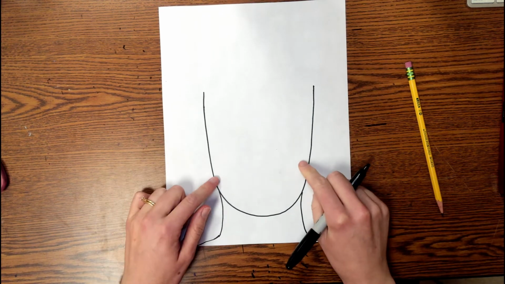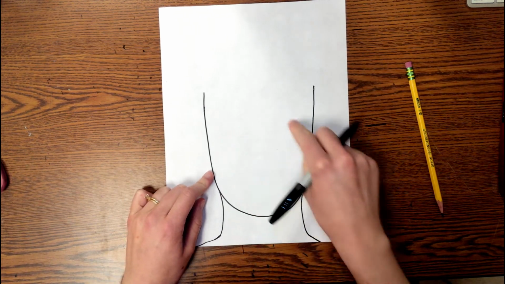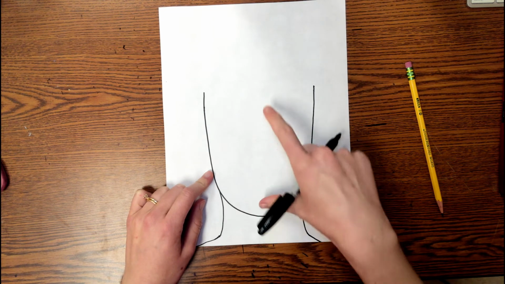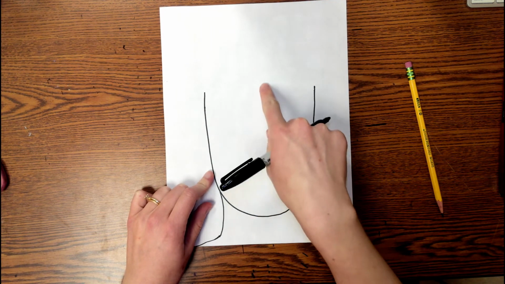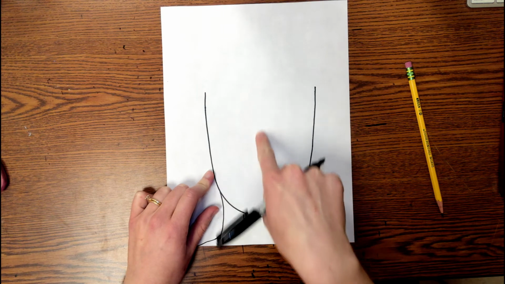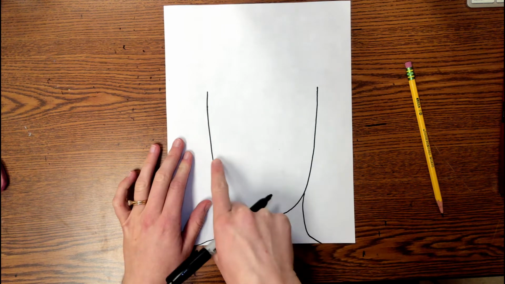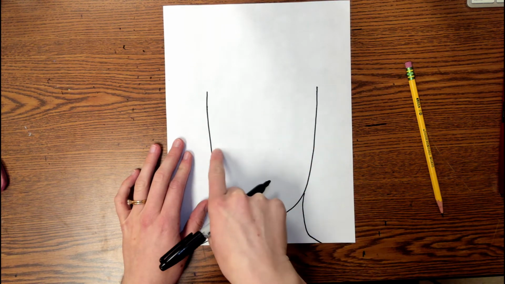Now that I've got the shape of my head, I need to add the features of my face. One of the things we can think about is facial proportions. My nose is going to be in the middle of my face, and we can estimate it'll be about in the middle this way too.